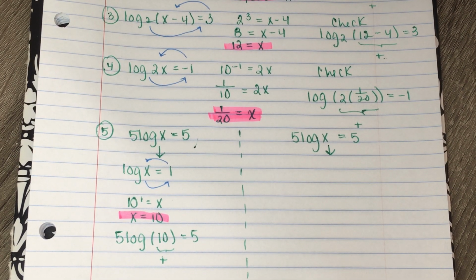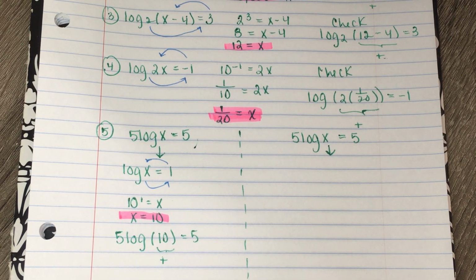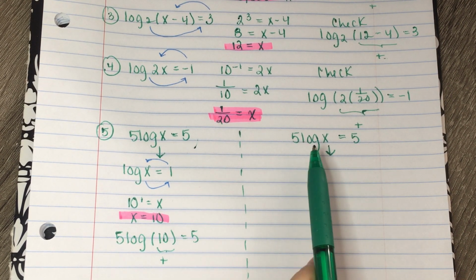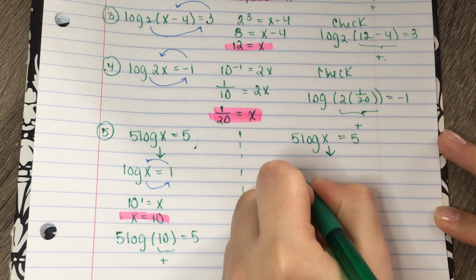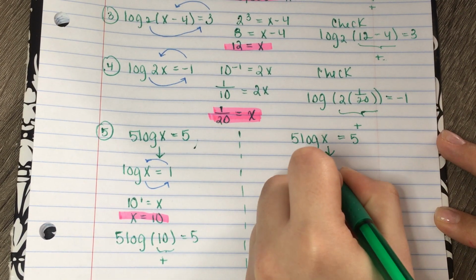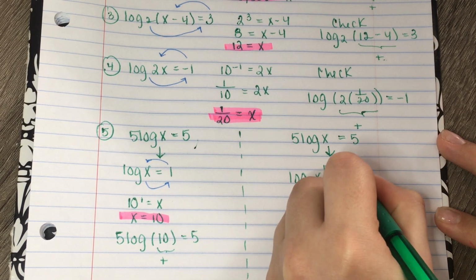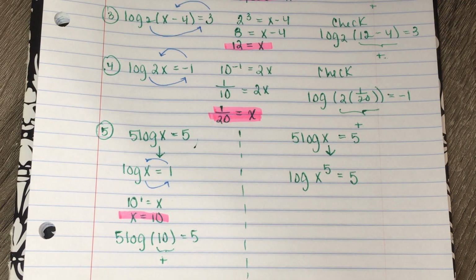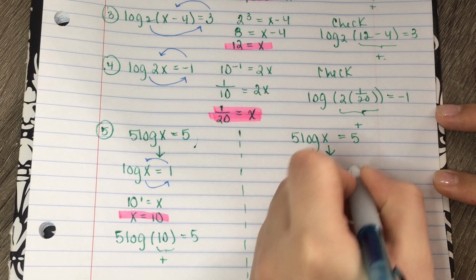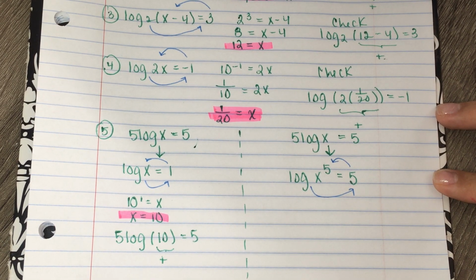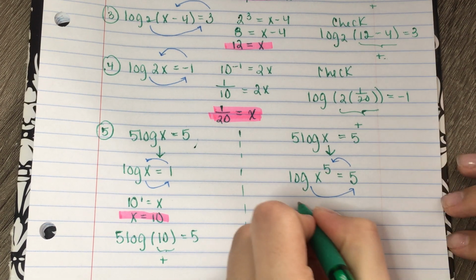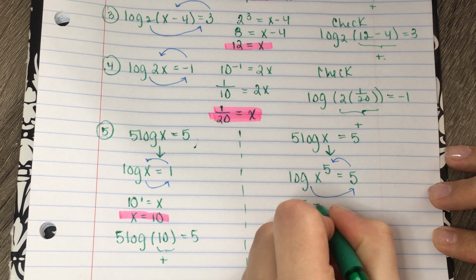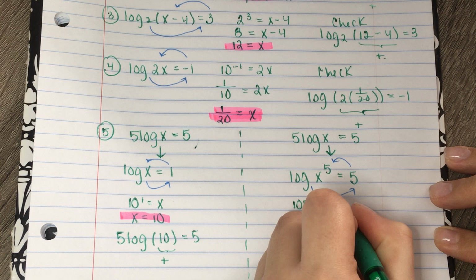Perfect. All right, and now we're going to show you how to do this same problem a different way. So maybe instead of dividing by the 5, you decided to use your power property first to condense. Now that you've condensed using the power property, you can scoop and loop around and rewrite this as 10 to the 5th power is equal to x to the 5th power.